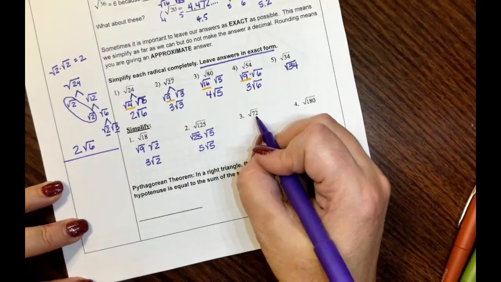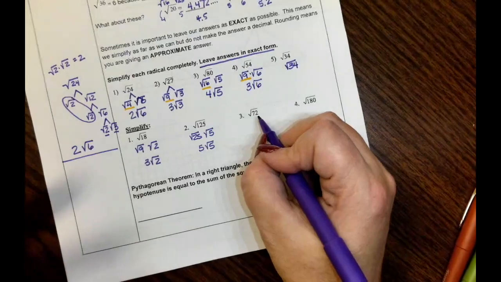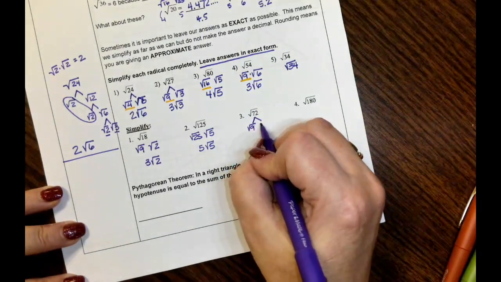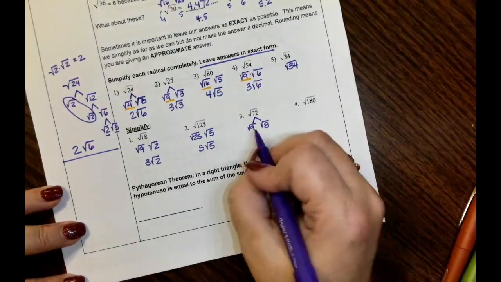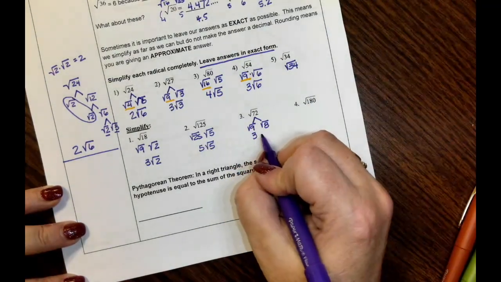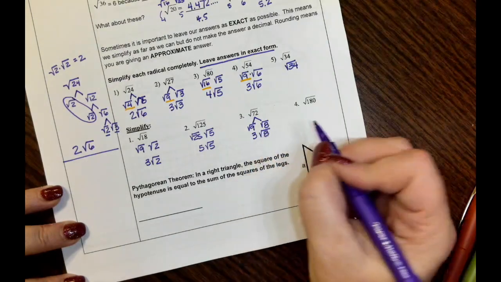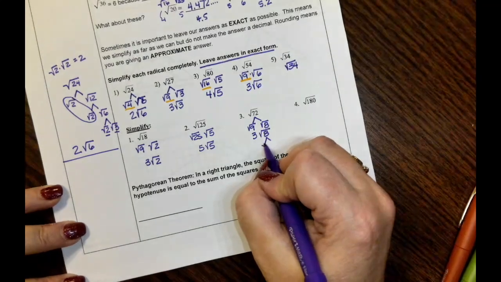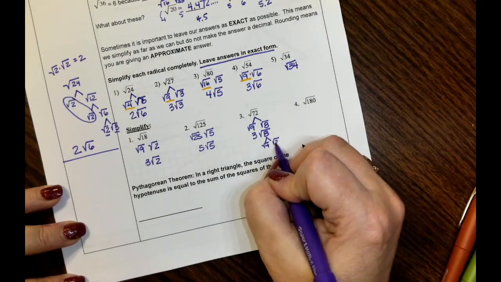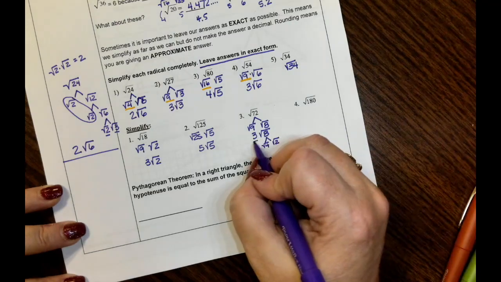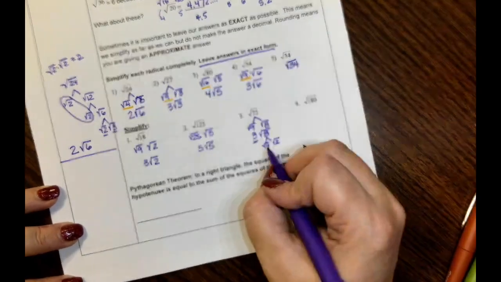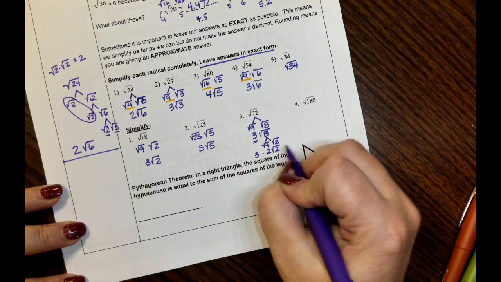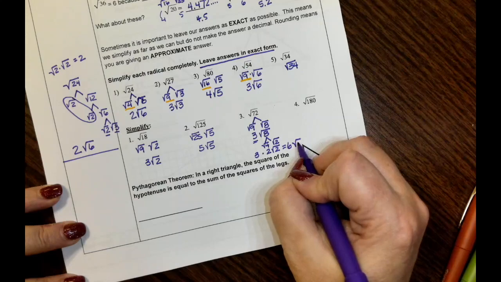Okay, 72. This one's tricky because we always want to go with 9 first, and that's okay. So what if you go with 9 first? Well, the square root of 9 and the square root of 8. The square root of 9 is 3, and the square root of 8 is a decimal. However, recognize that 8 has a perfect square that goes into it. It's 4. So that'd be the square root of 4 and the square root of 2. But I still got this 3 hanging out here, right? I still got to include it. The square root of 4 is 2, so it's 3 times 2 times the square root of 2, or simplified, 6 times the square root of 2.